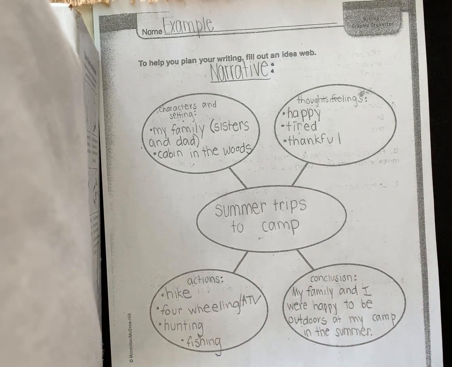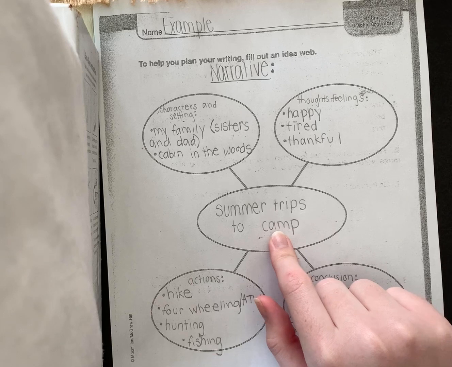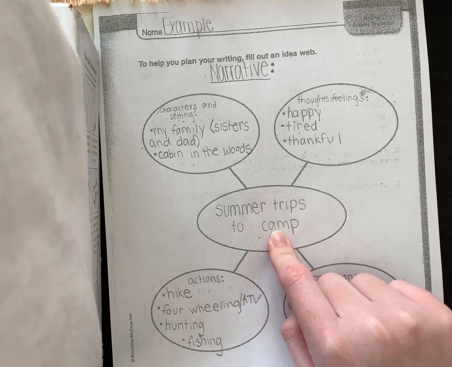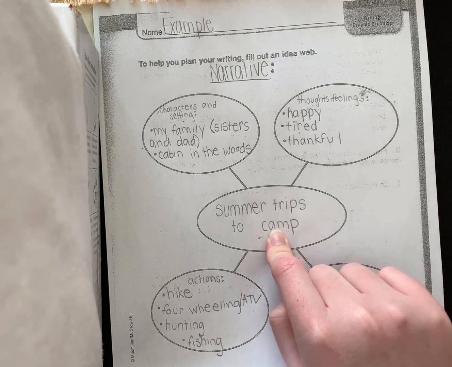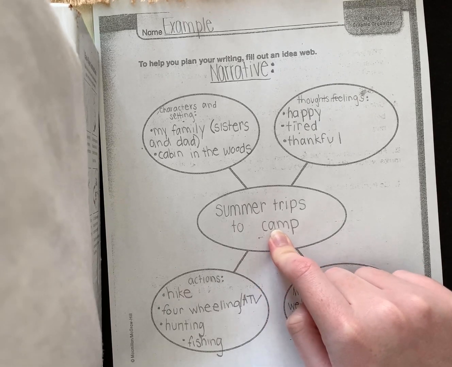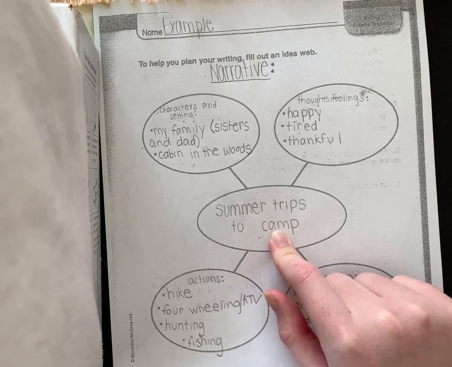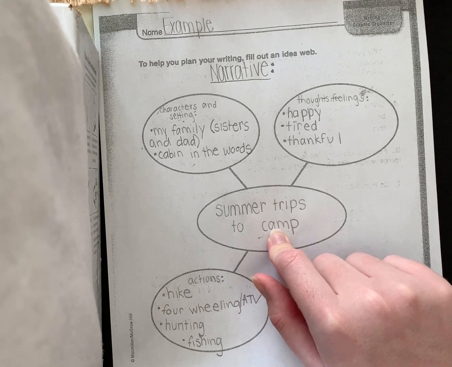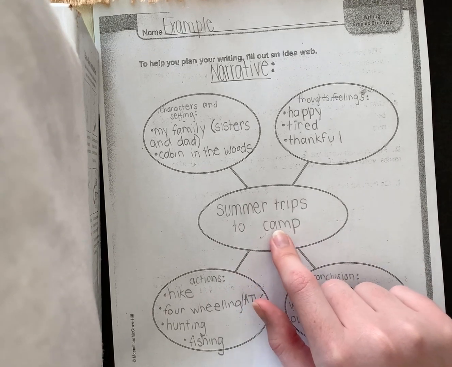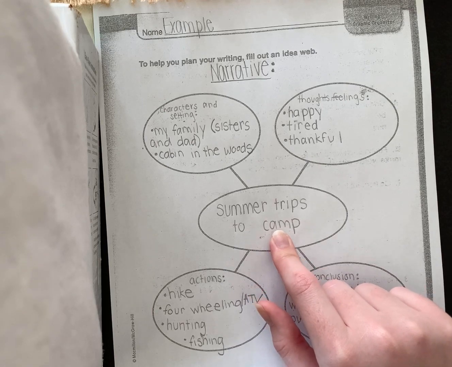To review, I first started with a topic of my choosing. This can be something you can write about a real story, something that has happened, or you can write about a story that you're making up, something that has not happened.